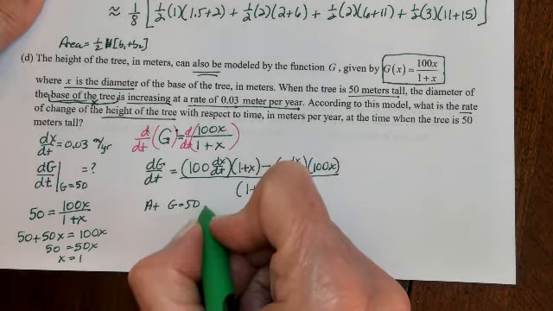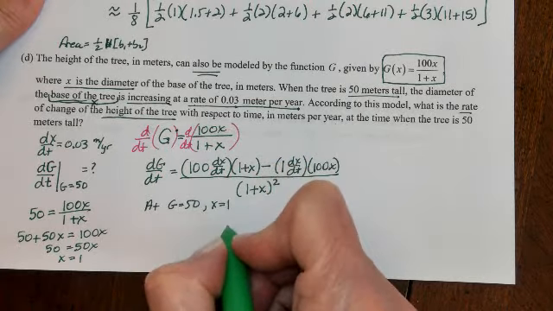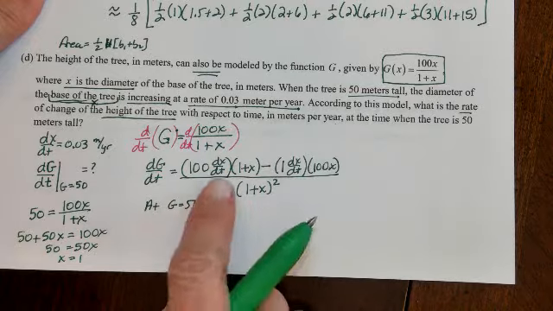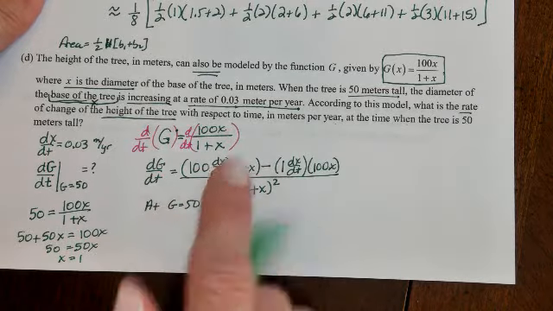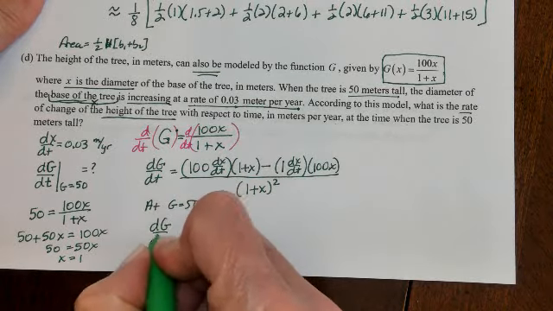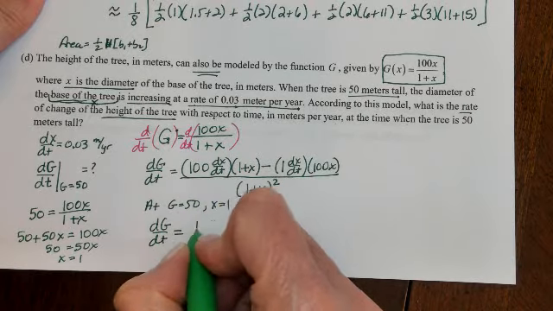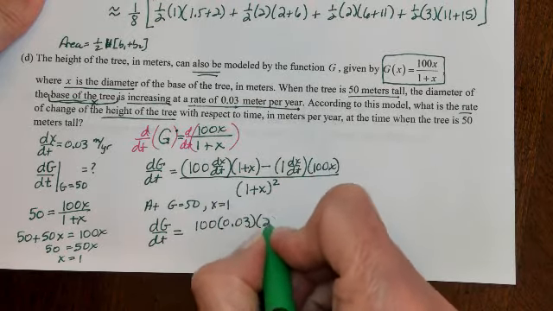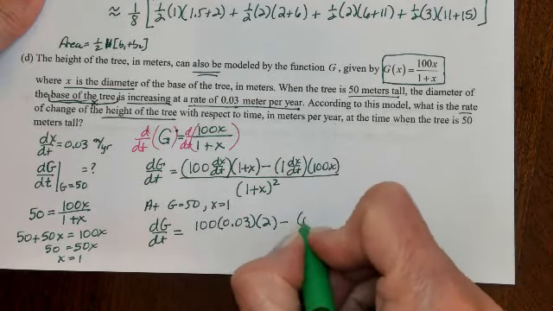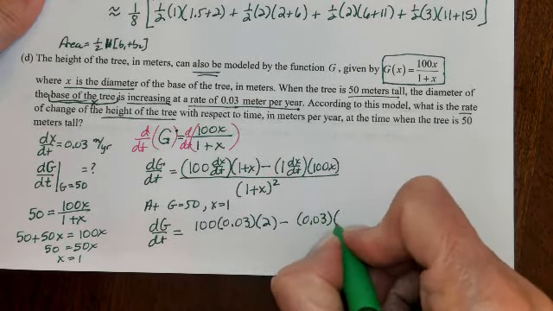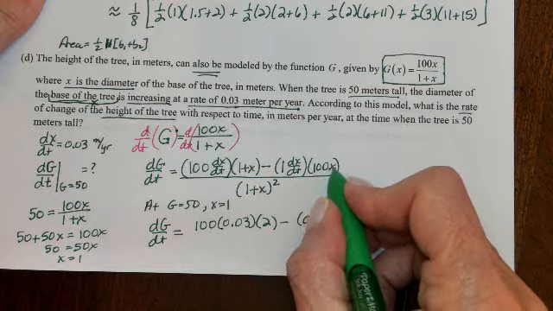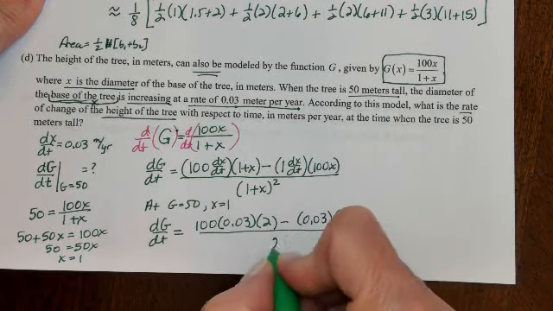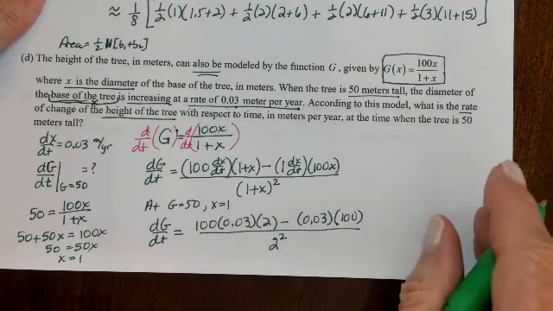So at g equals 50 and x equals 1, I'm going to plug in x equals 1 for all my x's, and I'm going to plug in 0.03 for my dx/dt. So right there, my dg/dt will equal 100 times 0.03 times 2 minus 0.03 times 1 times 100, all divided by 2 squared. And I would just say stop right there.